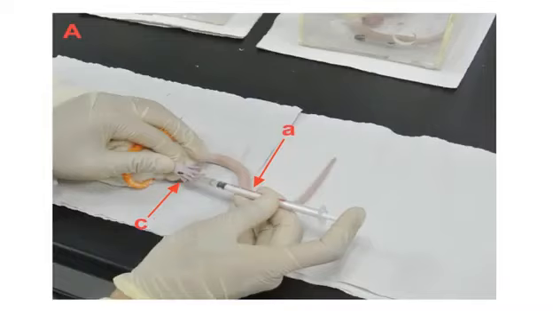So this is the location where the animal's limb will be marked and then injected with 5% formalin.